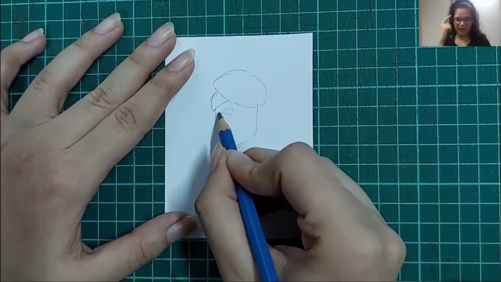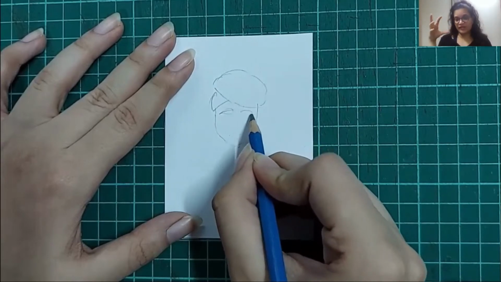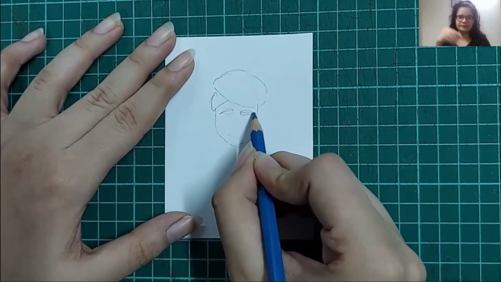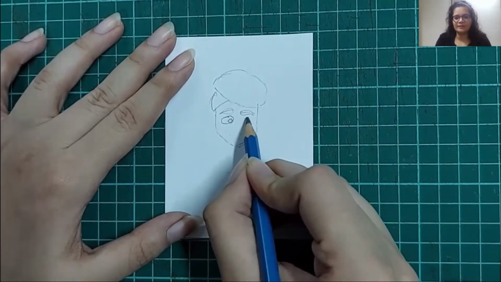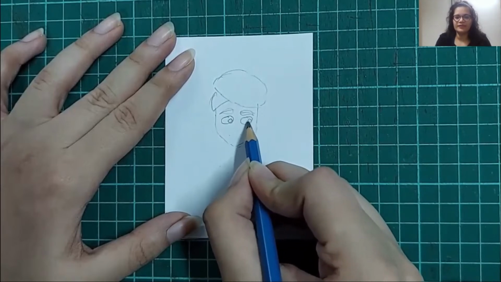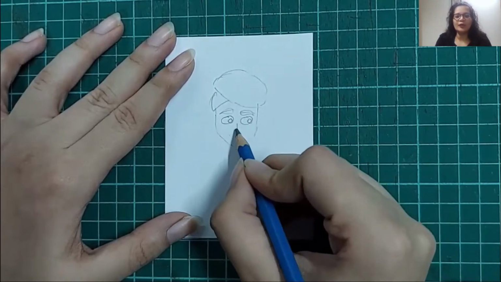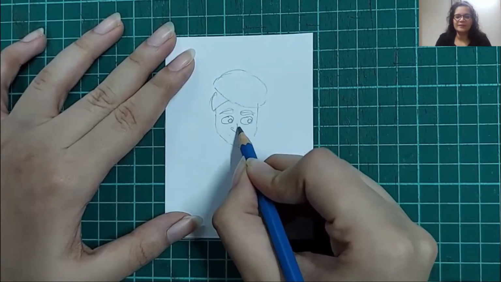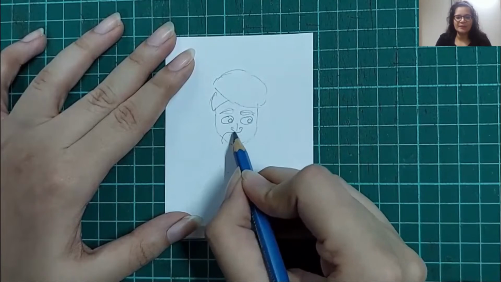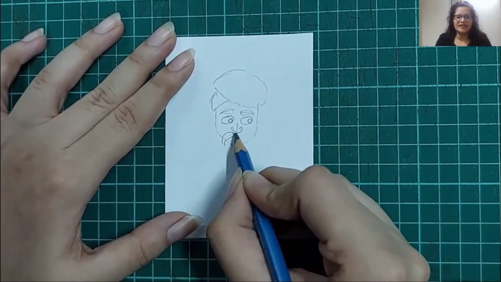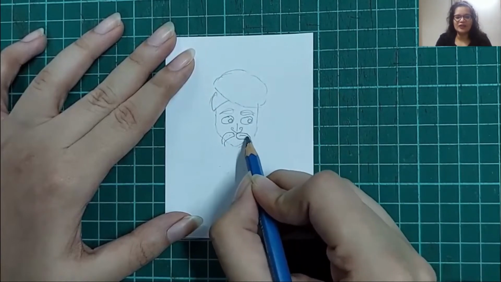Now I'll make the eyebrows. Since he's an old man, I'm giving a little more detail. And now we'll make the eyes. Let's come to the nose. Let's come to the moustache. Yes, very good, everybody.